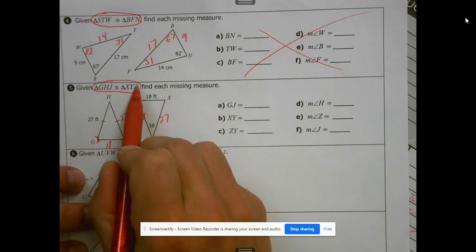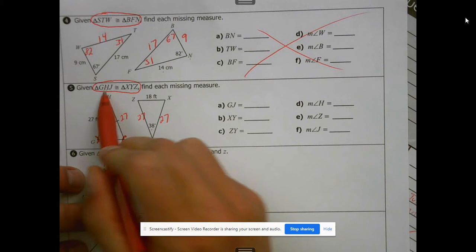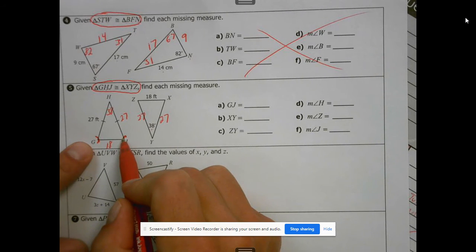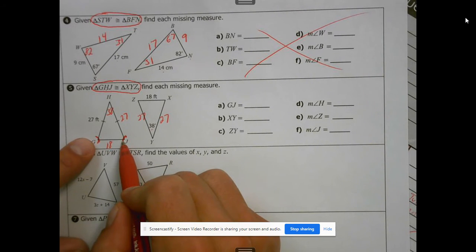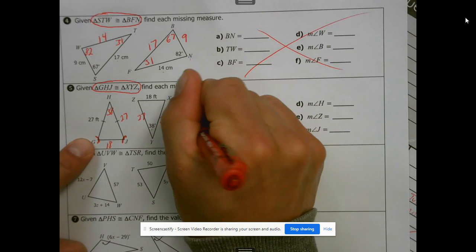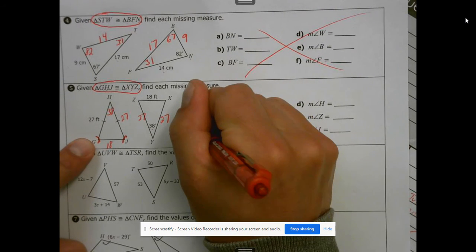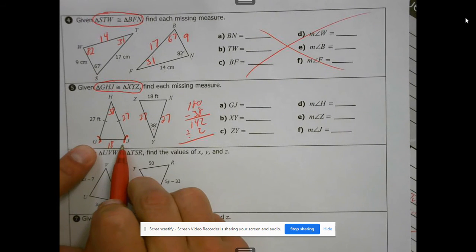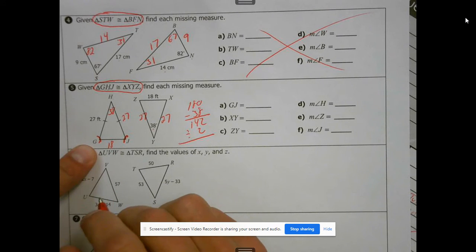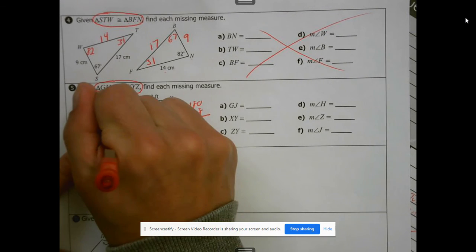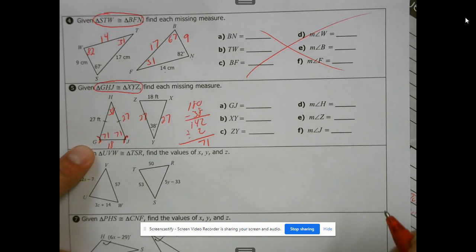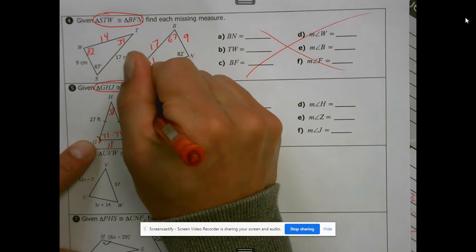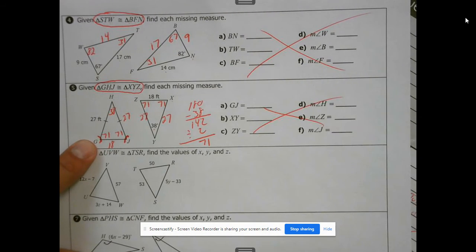Angle Y is 38. Angle Y matches with angle H, so that also has to be 38. And to get your base angles, just like on the previous lesson, you got to take 180 minus the 38. That leaves you with 142. And then I divide that by 2 to get the 2 remaining base angles. And that comes out to be 71. So G 71, J 71. And I know that these two angles, if I look at the congruency statement, match with these two right here. So both of these are also 71 degrees. You filled in all the pieces.